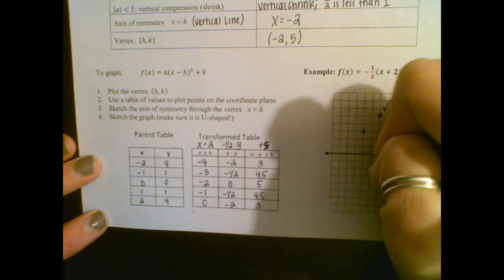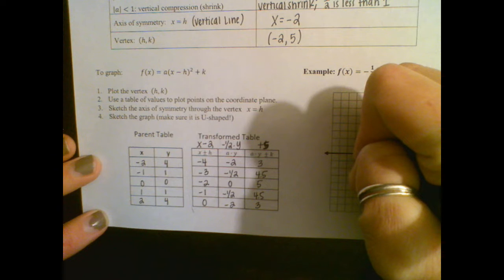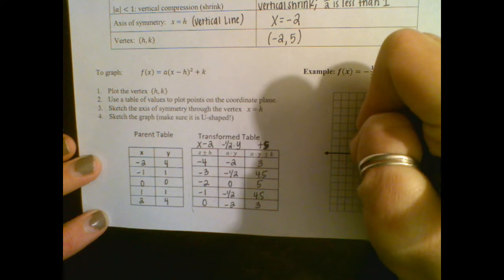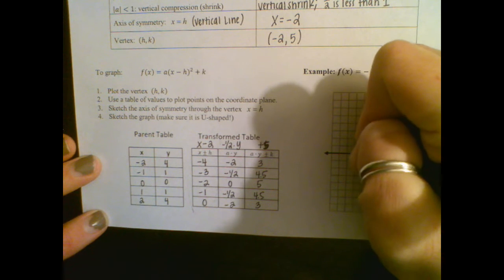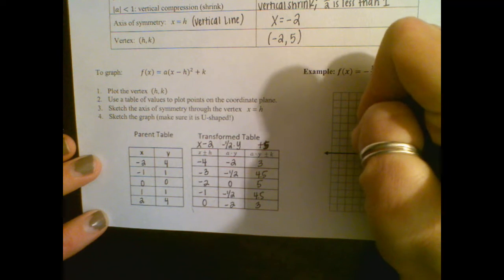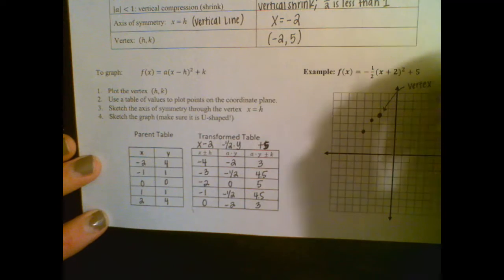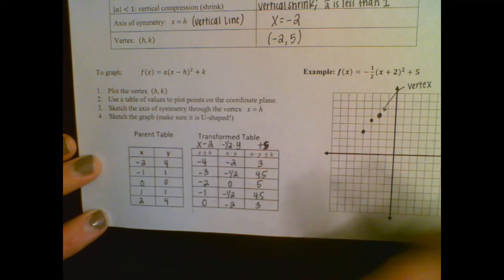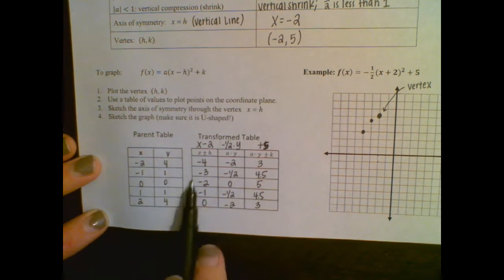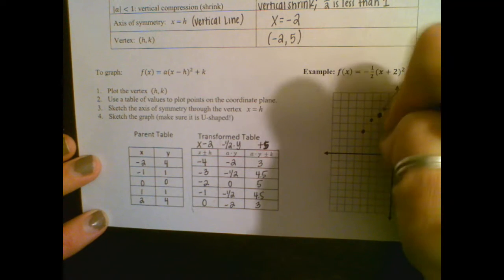3, 4, 4.5. Here's the vertex, negative 2, 5. I've already plotted that point in. And that's a good way to check your work. Your vertex should always be found in the middle of your table of values. And then I'll plot my other 2 points here.